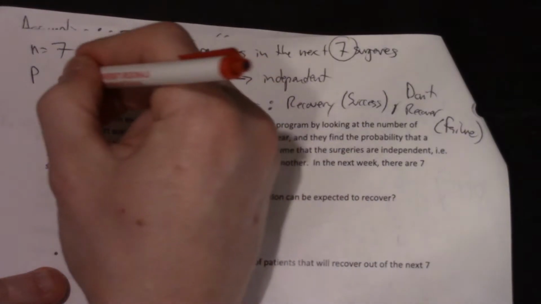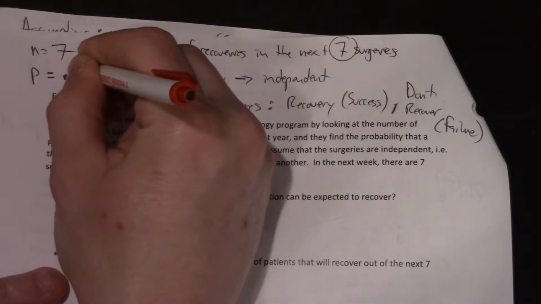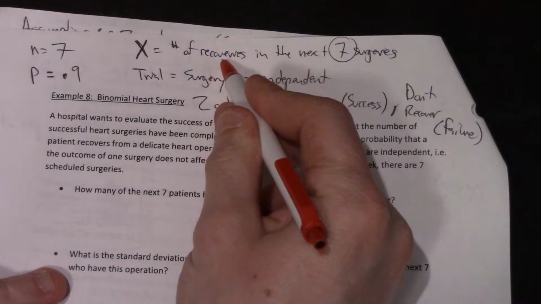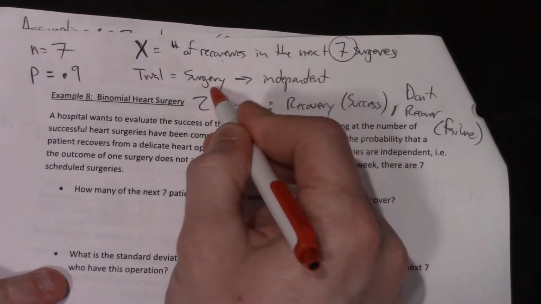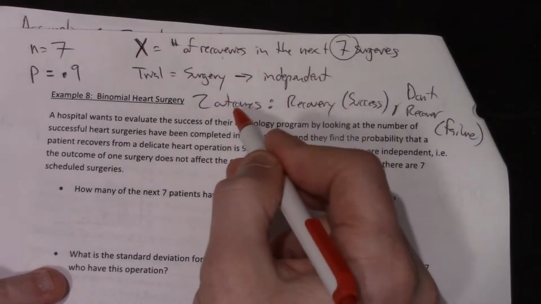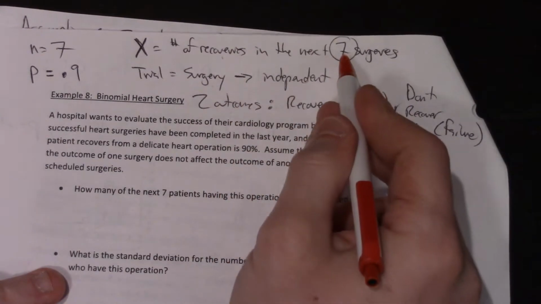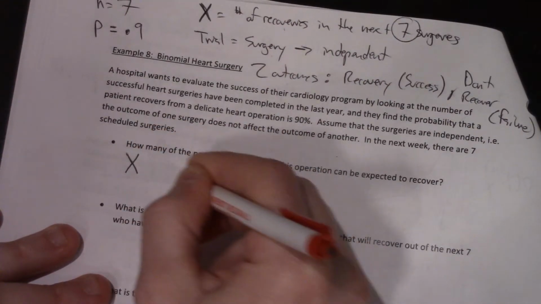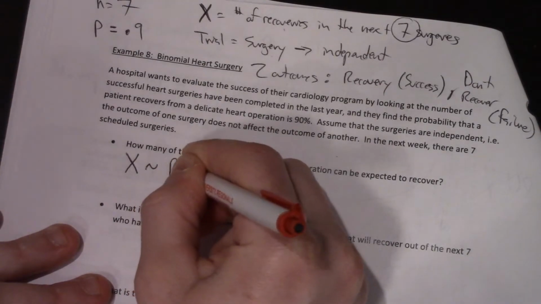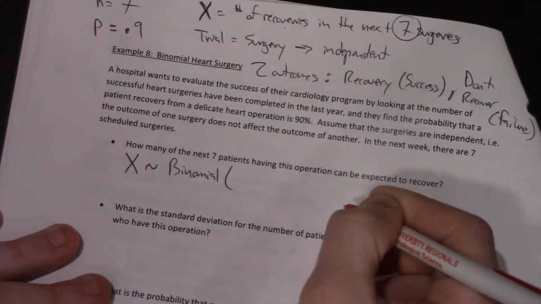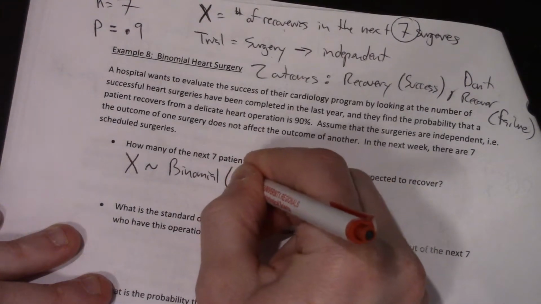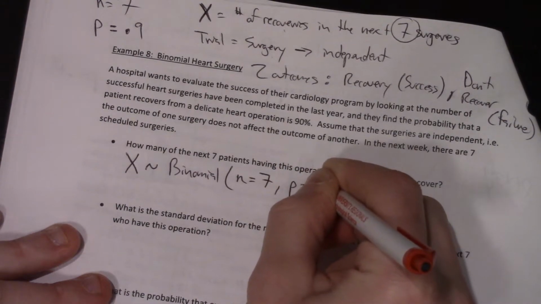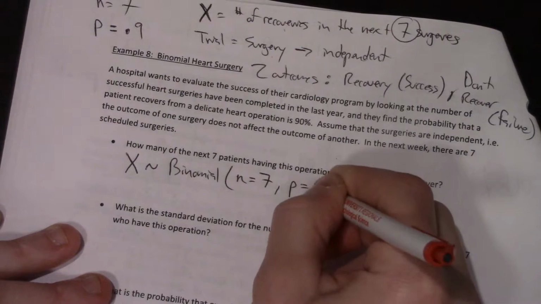There's a 90% chance of recovery, so that's p, 0.9. Okay. So because we're counting successes, because we have independent trials, because we have 2 outcomes, and we have multiple trials, altogether this means that we can assume big X follows a binomial distribution. And in this distribution, the number of trials n is 7, and the probability of success is 0.9.